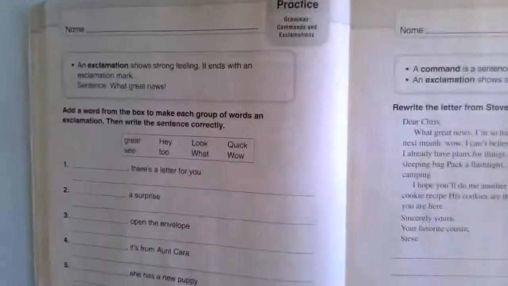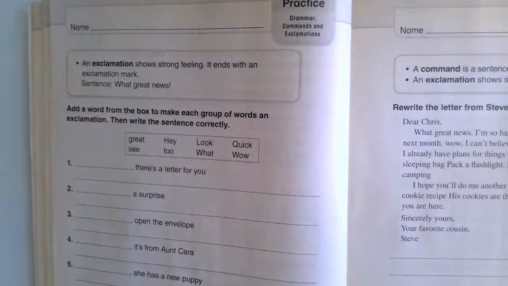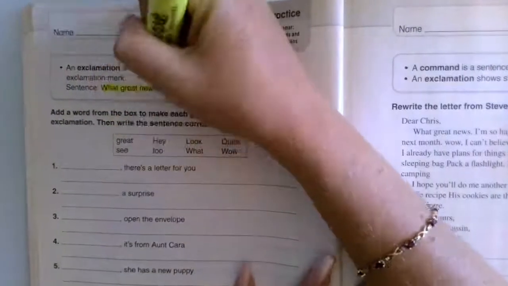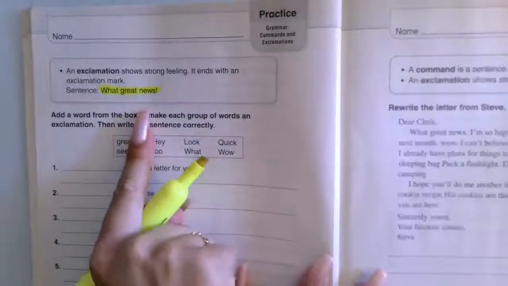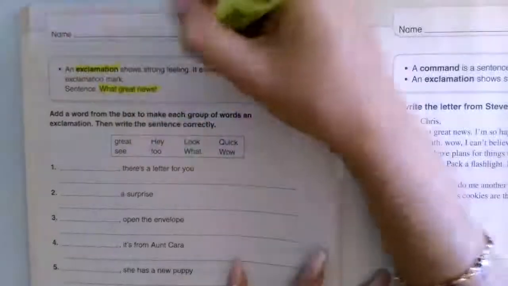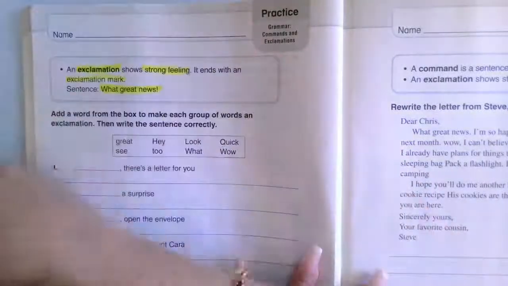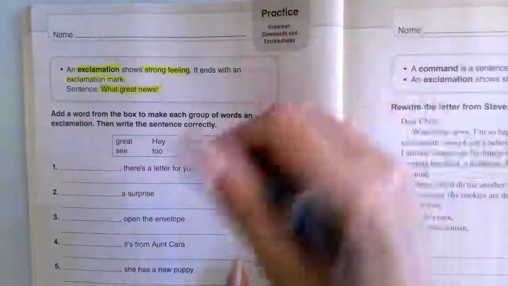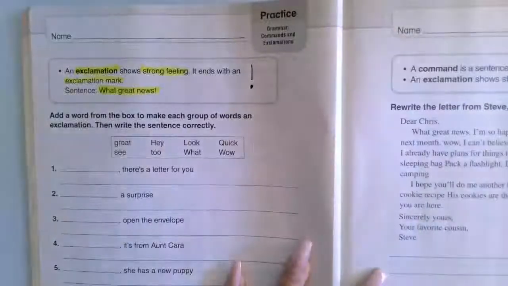Okay, and at the top it says, an exclamation shows strong feelings. It ends in an exclamation mark. What great news. So here's examples, okay, of how you can write your exclamation in your writing notebook as well. It shows strong feelings and it ends with an exclamation mark. Now the first thing is what does an exclamation mark look like? Well, in case we don't know, here's an exclamation mark, okay?